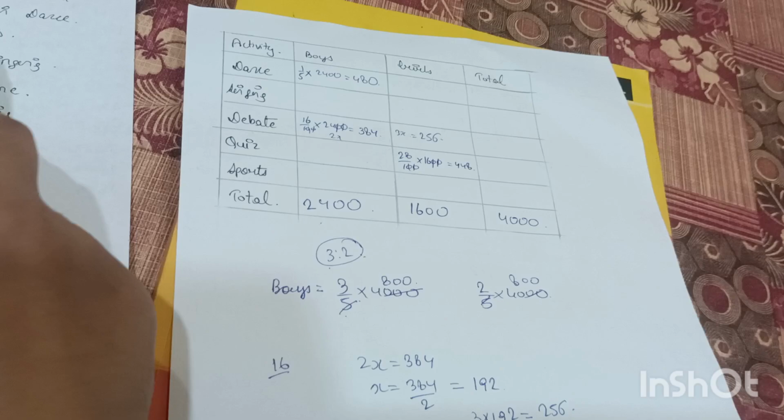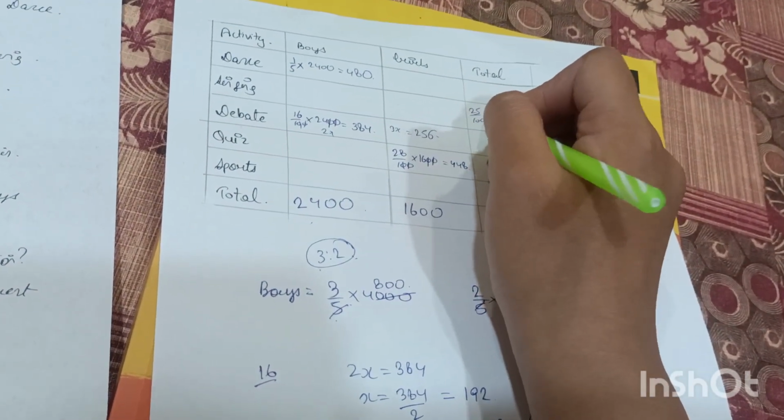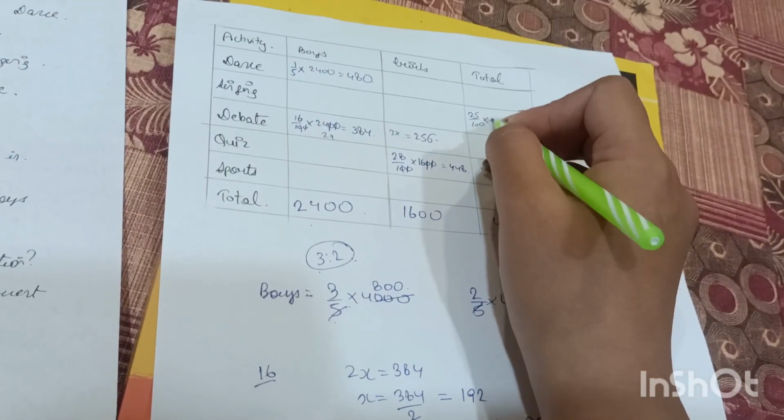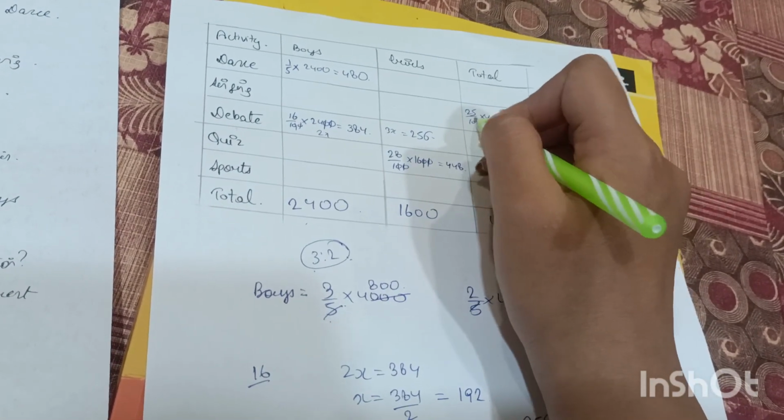25% of the total students are in singing. So 25% of the total students are in singing, and we'll get the value as 1,000. We'll solve it like this.